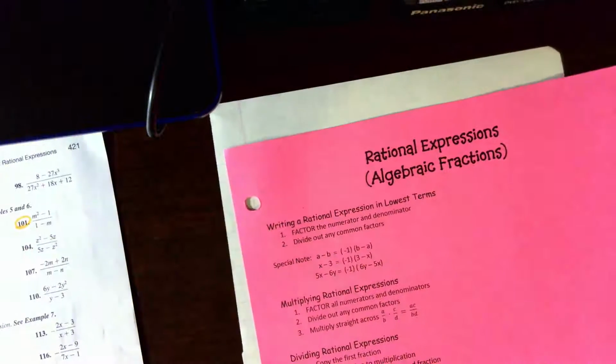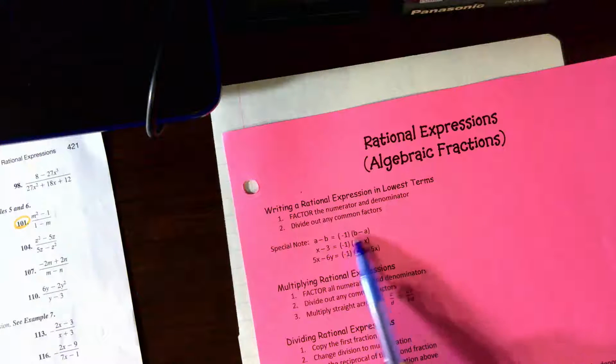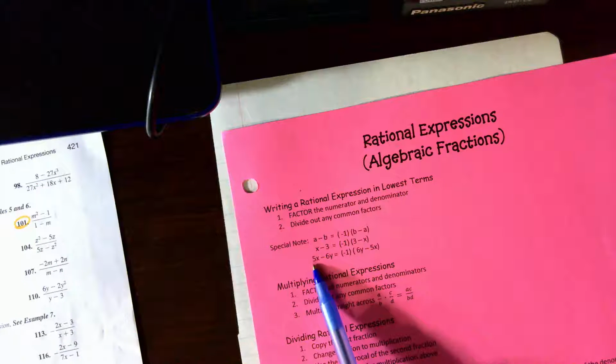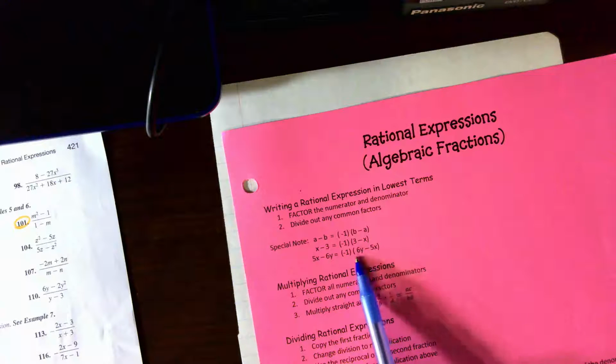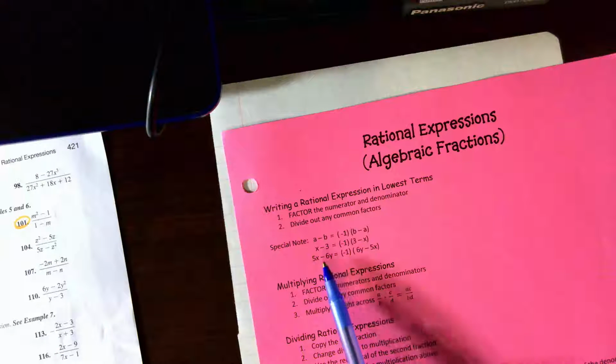Well, there is one difference, and that is if they're exactly the opposite. If you look back at your handout, I made a note that a minus b is equal to negative 1 times b minus a. If you multiply negative 1 times that, you will get a minus b. In the same vein, x minus 3 is negative 1 times 3 minus x. And 5x minus 6y is negative 1 times 6y minus 5x. Notice that in all three cases, the second factor is the first factor reversed, but they're both minus signs.